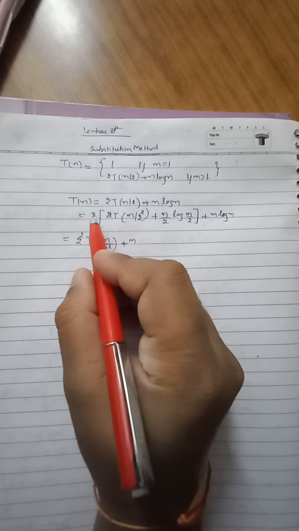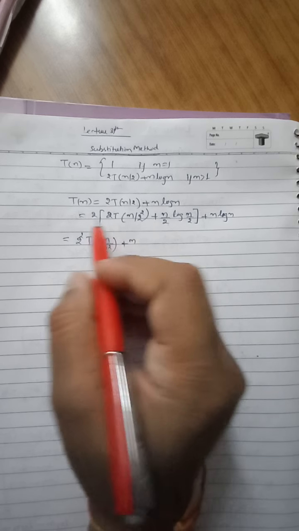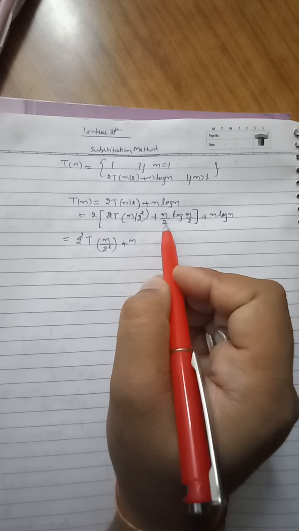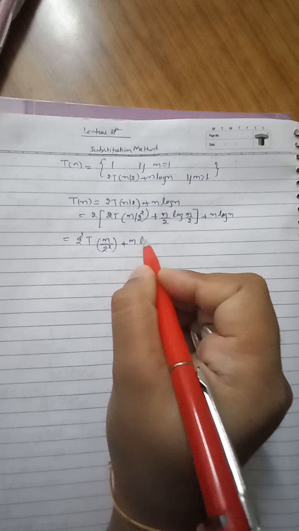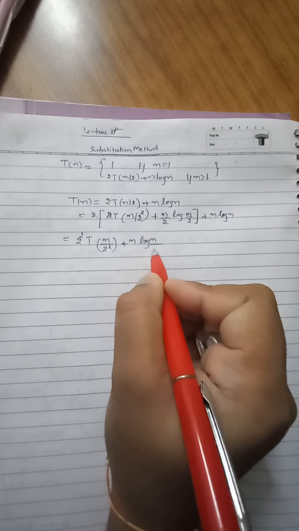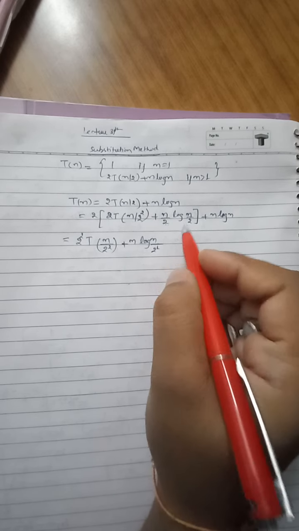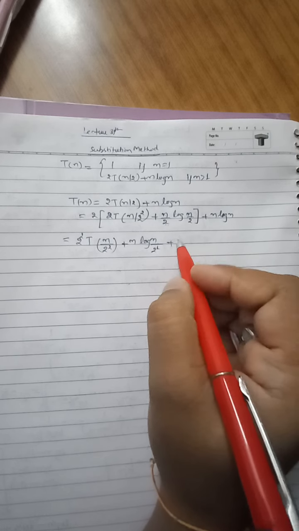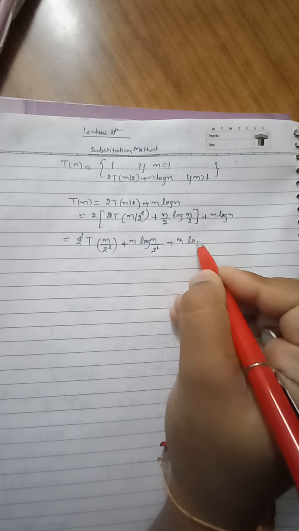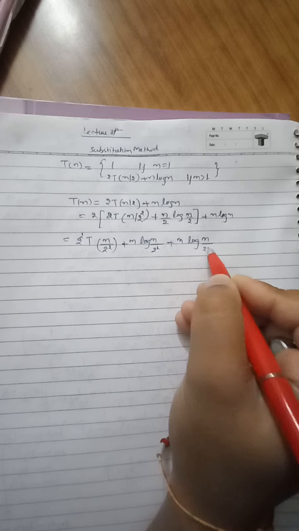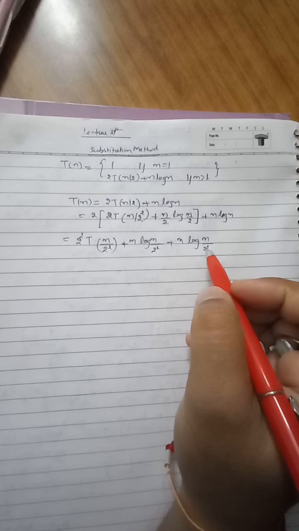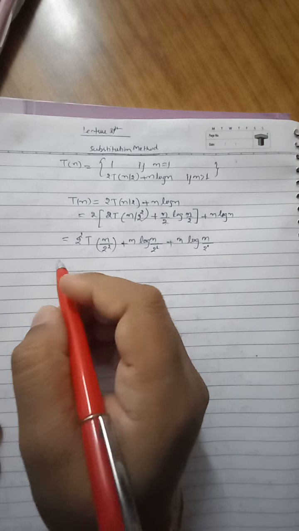This 2 will cancel this 2, so n will remain: n log(n/2 to the power 1), we can write for 2, and n log(n/2 to the power 0), we can write 0 because 2 to the power 0 is 1.